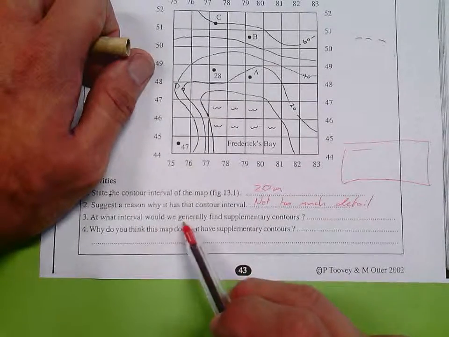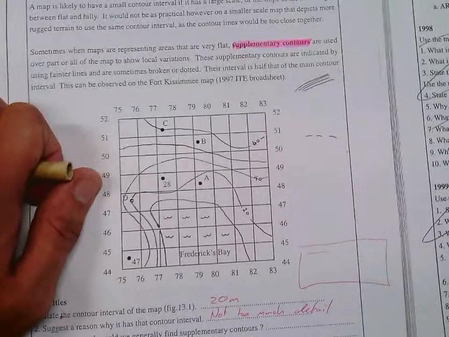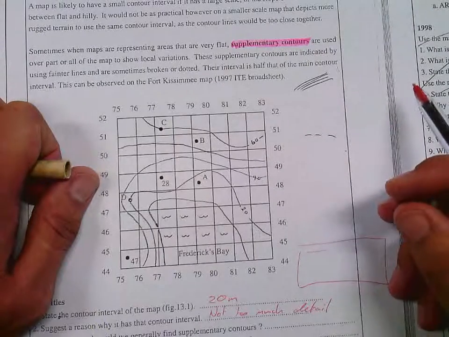It says, at what interval would we generally find supplementary contours? These are generally going to be halfway between the ones that are already marked in.